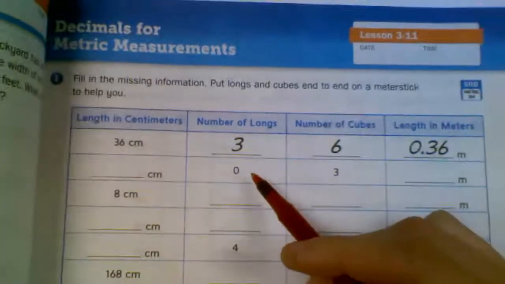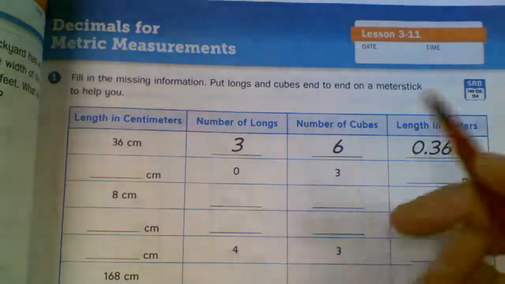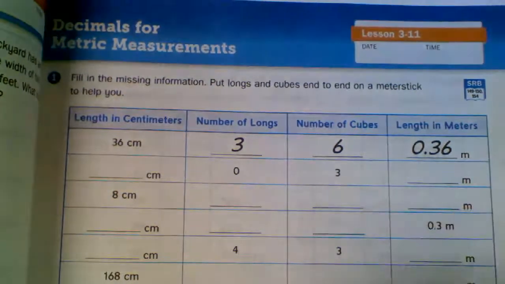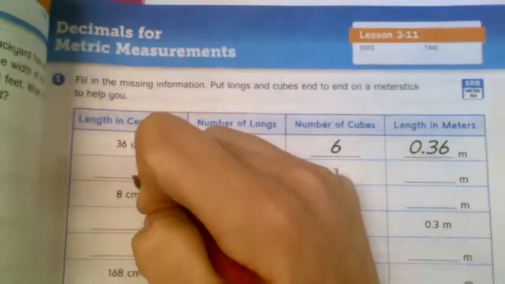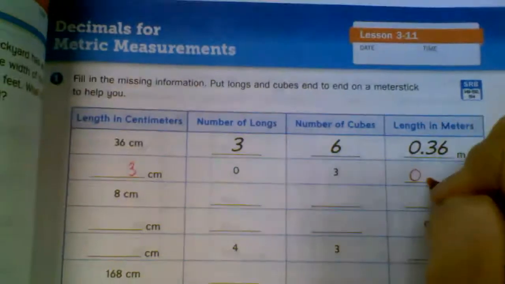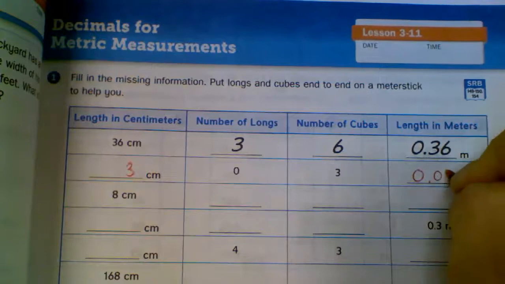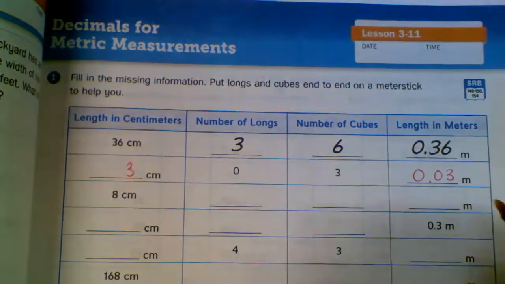Now this one, they have 0 longs and 3 cubes, so 0 tenths, 3 hundredths, so that would be just 3 centimeters. And how we would write that: 3 centimeters is the same as 3 hundredths of a meter, 0.03.